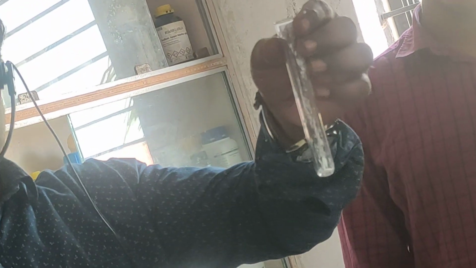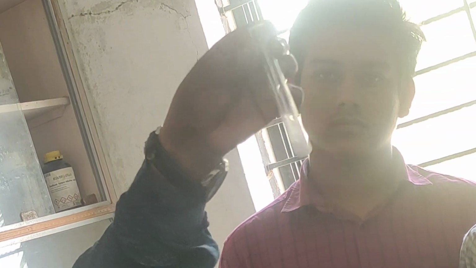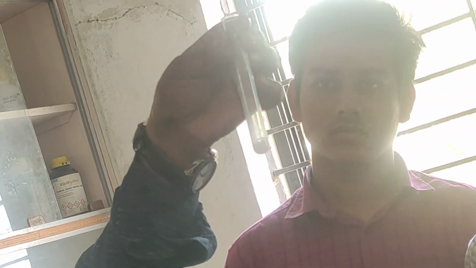Okay? For this you have to add dilute HCl, not water. It is the original solution we are preparing, so slowly add dilute HCl. First you add just a little bit, then gently shake the test tube.